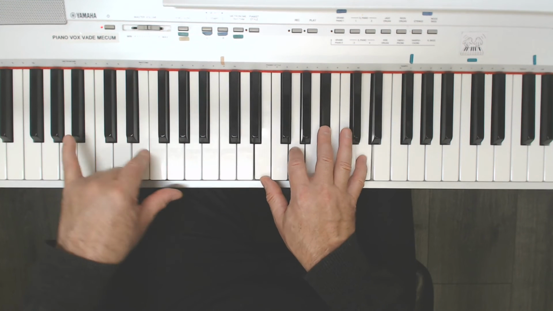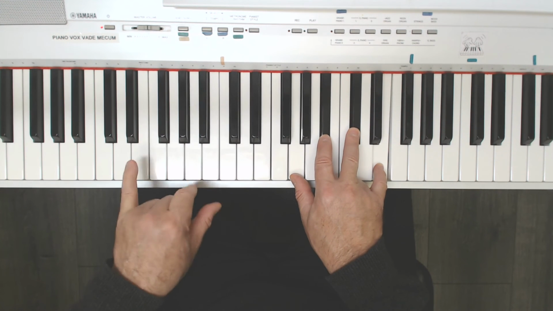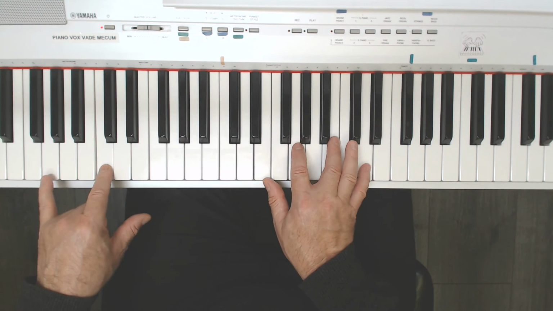A7 flat 9, we play A and E. So from the start, slowly.